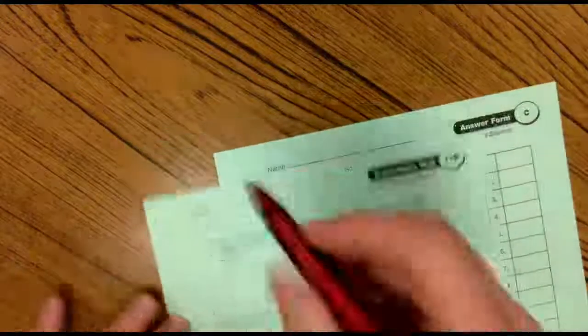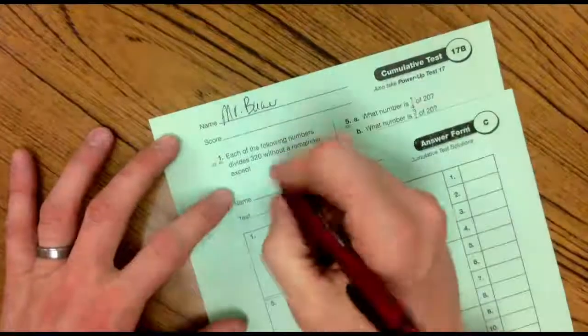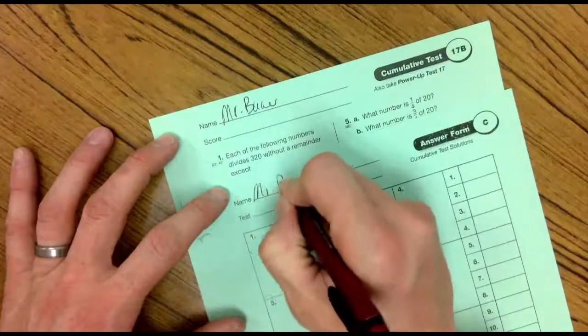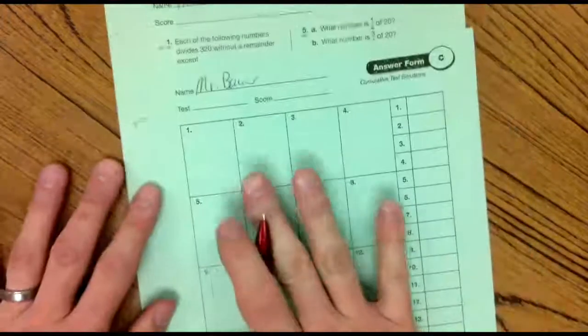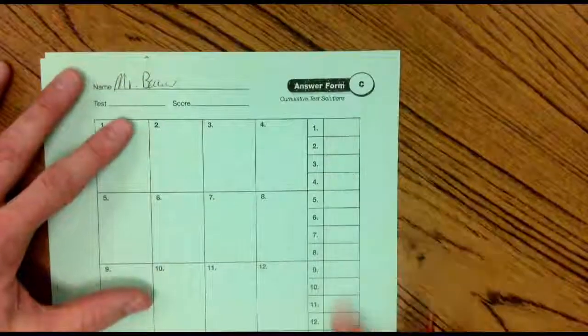Math test 17B. You can start by putting your name on both the test form as well as the answer key. Remember, all work gets shown on your answer key. Sometimes I can give you half credit for it even if you get it wrong. All answers go over here with labels. Let's take a look at what we have today.